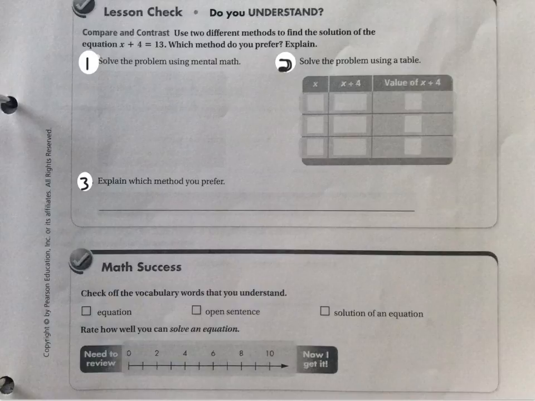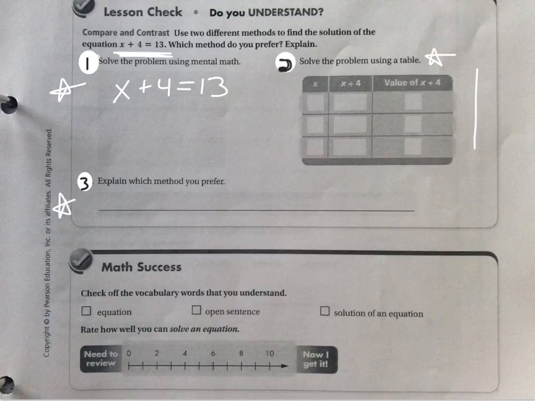For the 3 problems I want you to do, you're going to look at this problem, x plus 4 equals 13. And you have to use at least 2 methods to solve this. So use mental math, and then go ahead and make a table like I did here, and solve it that way. And then tell me which way you prefer and why.